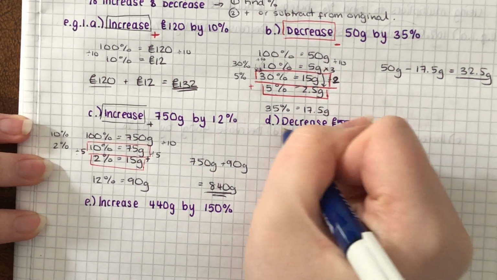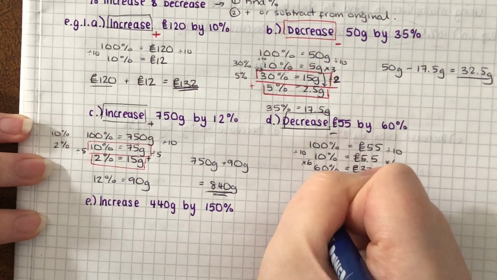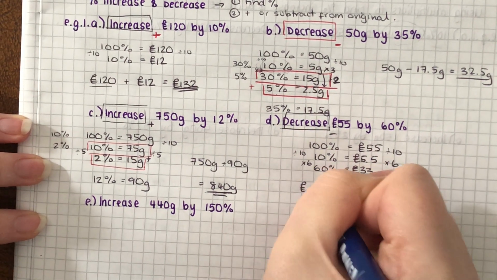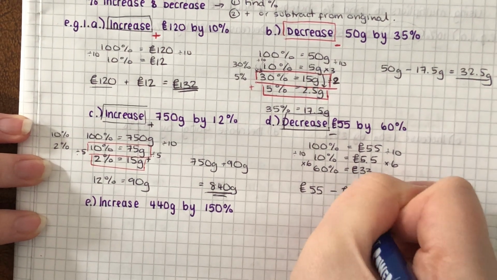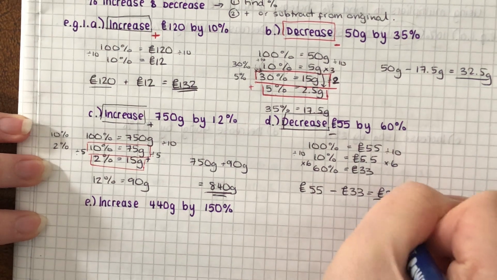So that's that part. It says decrease, so that means I'm going to be subtracting it. So it's going to be £55 subtract £33, which is 22.